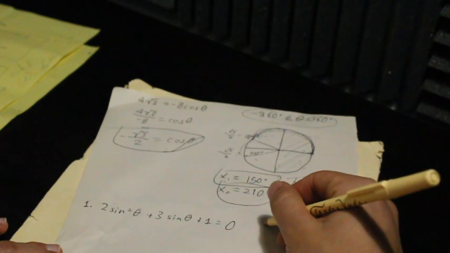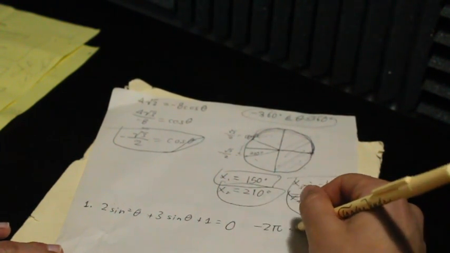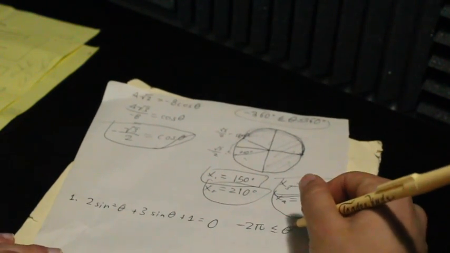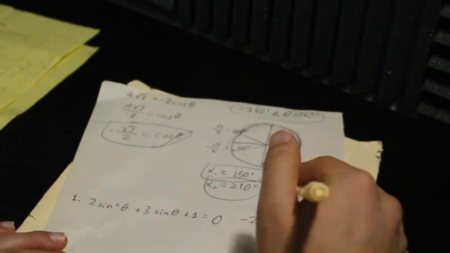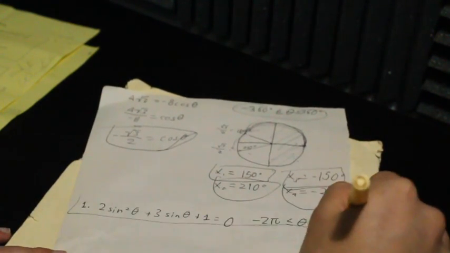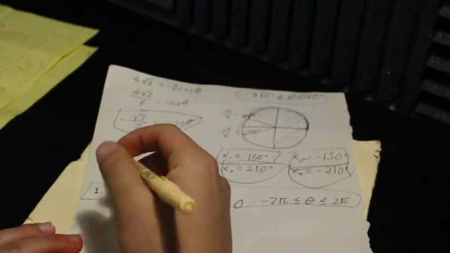And you're going to find theta for this domain right here. The answer to this is going to be in the description.